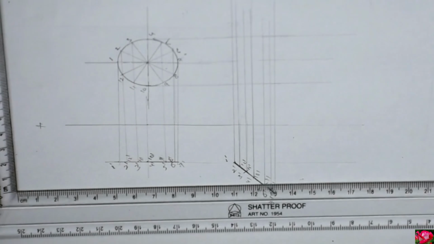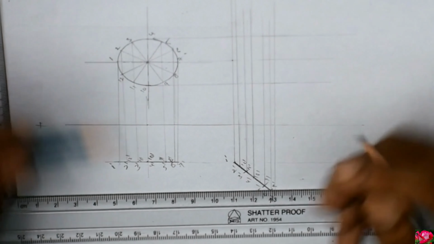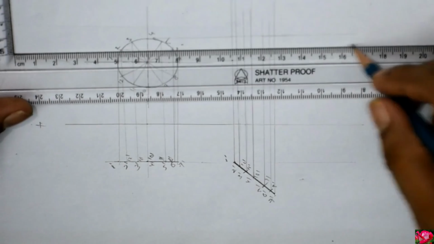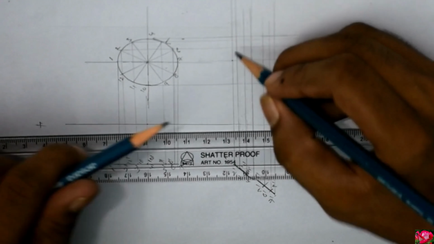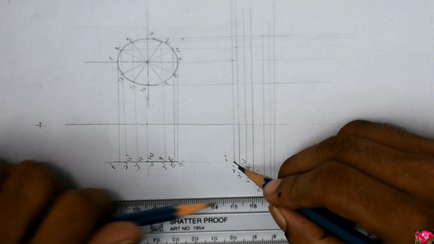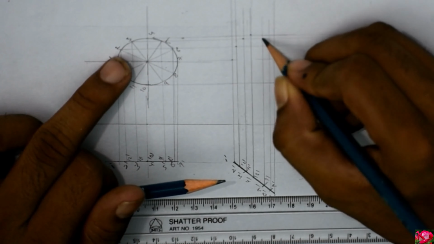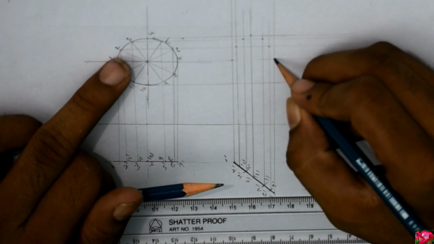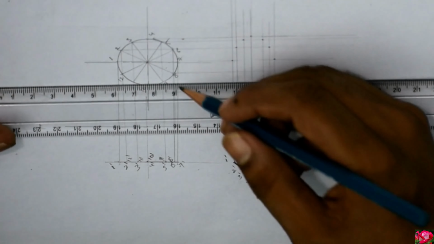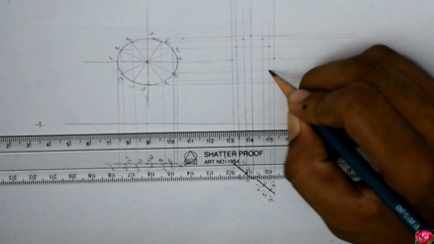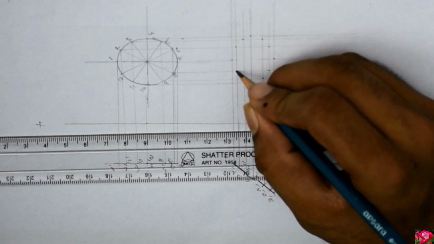So now you have to match the points. This is the first point here, this is the 1 dash, so you will get 1 point here, and this is the second line and second point, 2 dash from here and 2 from here. Similarly 3 dash, 4, 5, 6, 7, and then here you have 8. So here 8, 9, 10, 11 and 12.